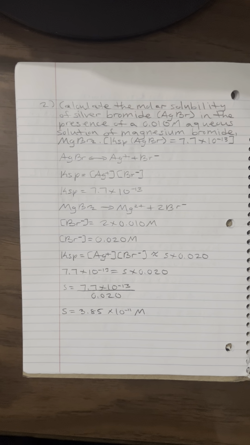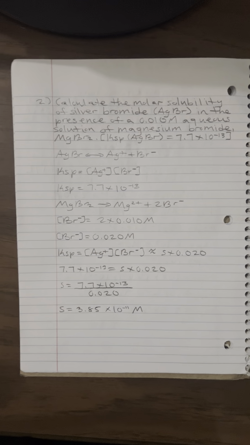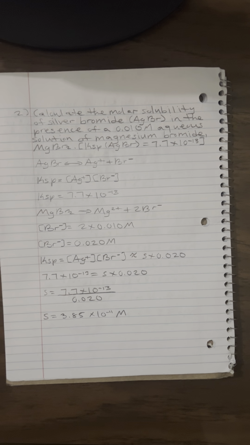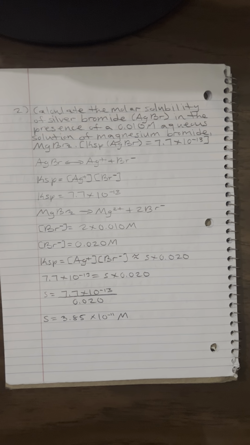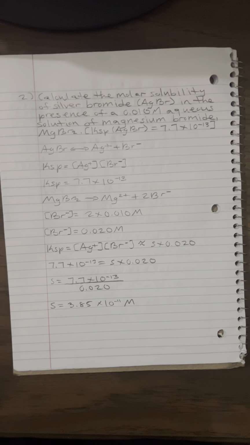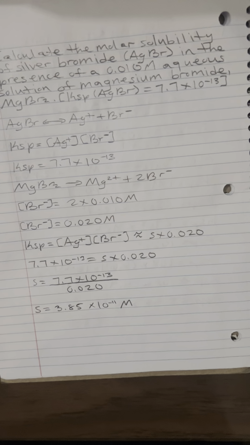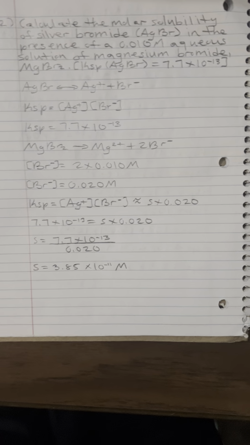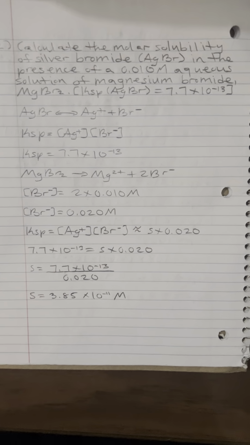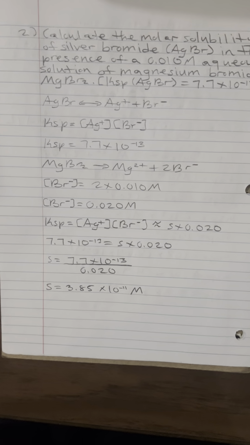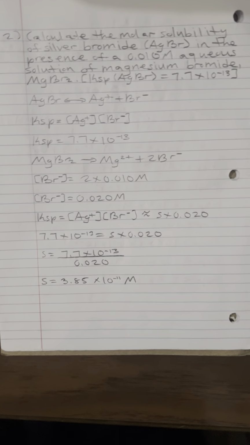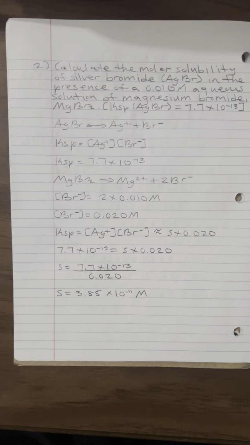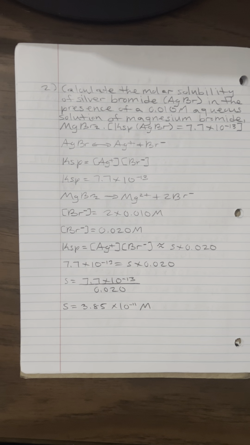MgBr2 is related to Mg2+ plus 2Br-. Br- is equal to 2 times 0.010 moles. Br- is equal to 0.020 moles. Ksp is equal to Ag+ times Br-, which is equal to S times 0.020. So 7.7 times 10^-13 is equal to S times 0.020. S is equal to 7.7 times 10^-13 divided by 0.020. And S is equal to 3.85 times 10^-11 moles.